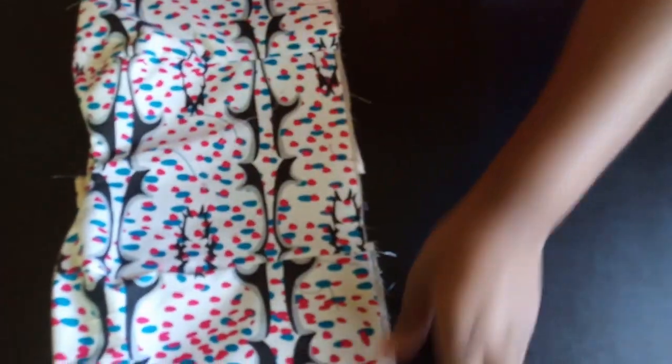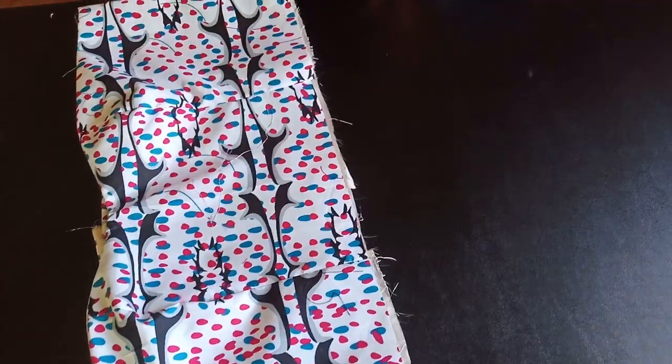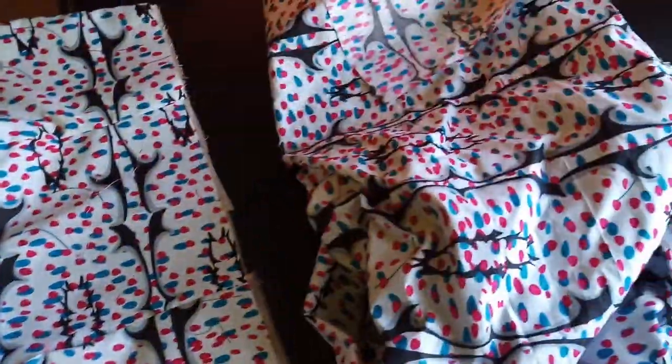So after that, now we're going to go ahead and check that the waist is exactly your waist. If it's not, go ahead and taper it in a little bit more. And then if you're using a circle for the bottom, or gathers, or pleats, it depends on you. But for me, I'm going to be pleating mine for the bottom flare.